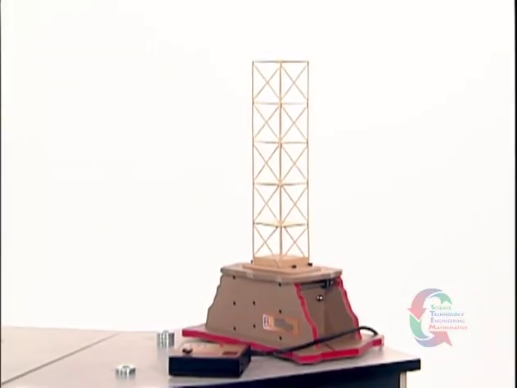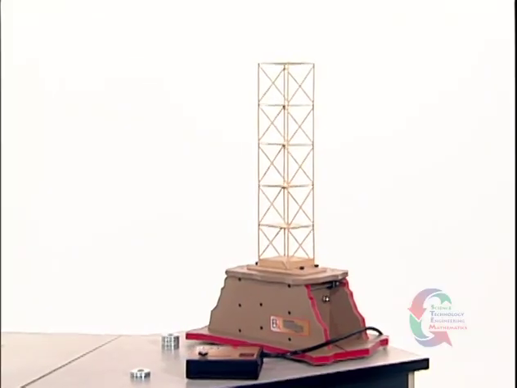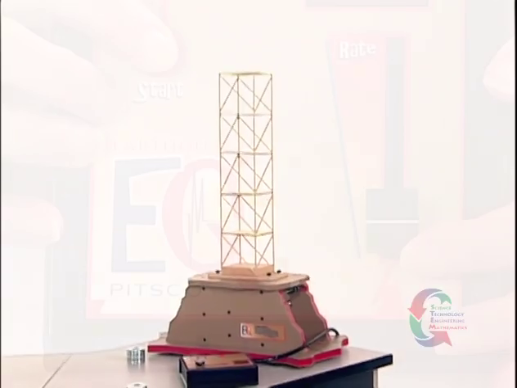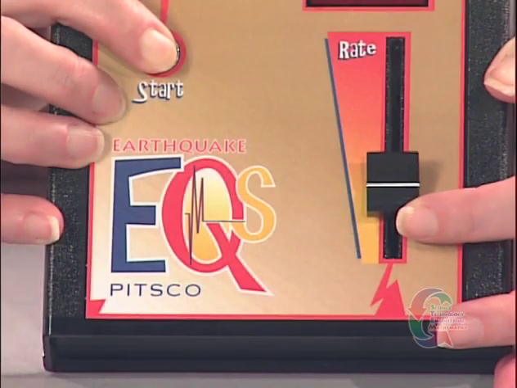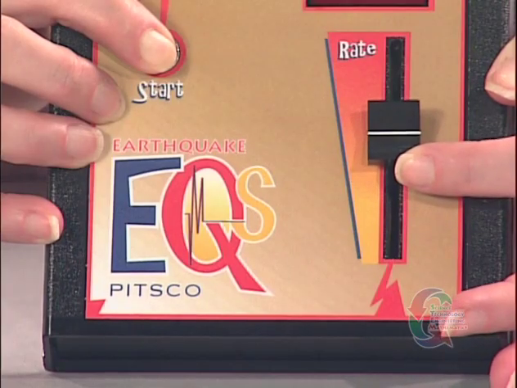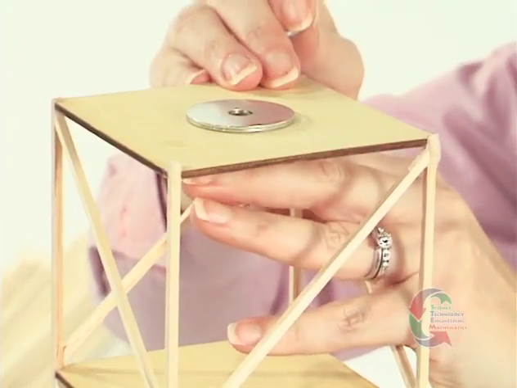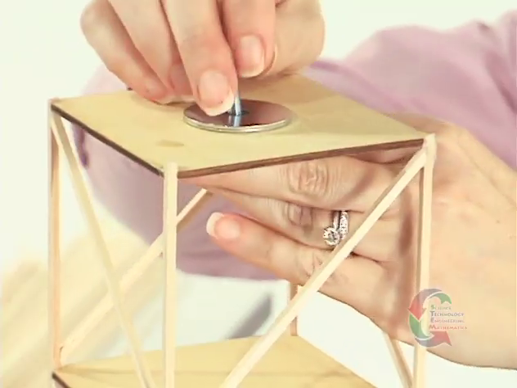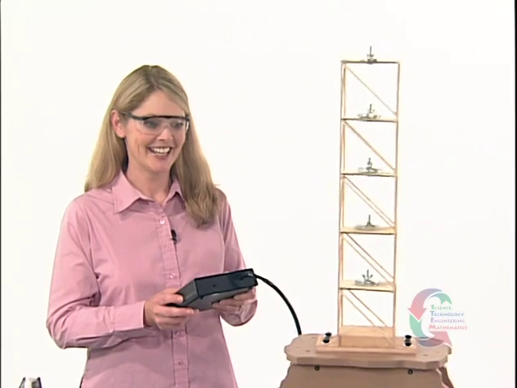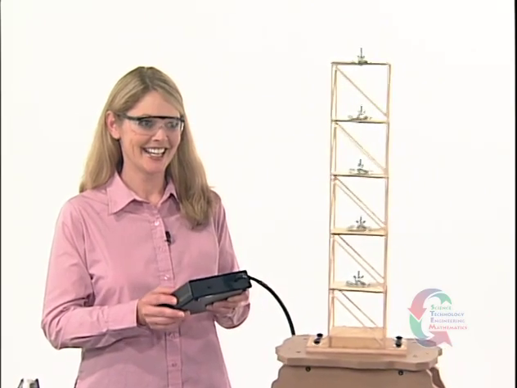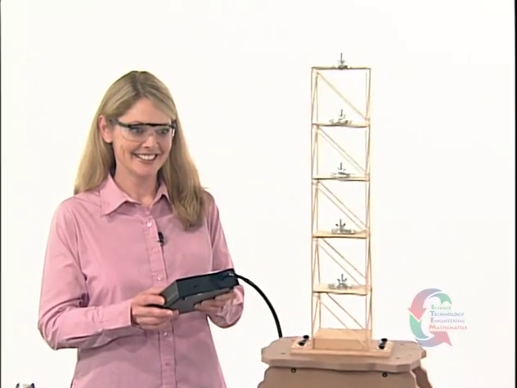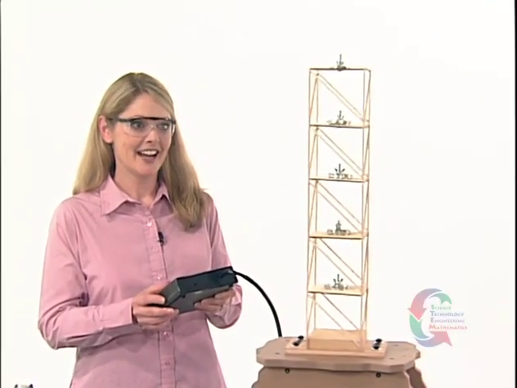Just like engineers, you built a model structure and tested its capacity to withstand an earthquake. You may have chosen to test the effects of increasing frequency on structures carrying the same mass. Or you may have tested the effects of increasing mass while maintaining the same frequency. No matter what aspect of your structure's design you focused on, the destructive testing you completed using the EQs Programmable Tremor Table should give you a better understanding of your structure's stability.